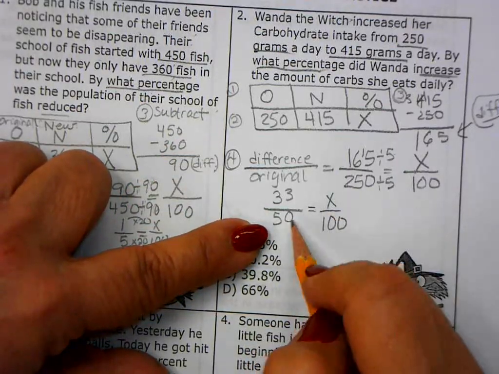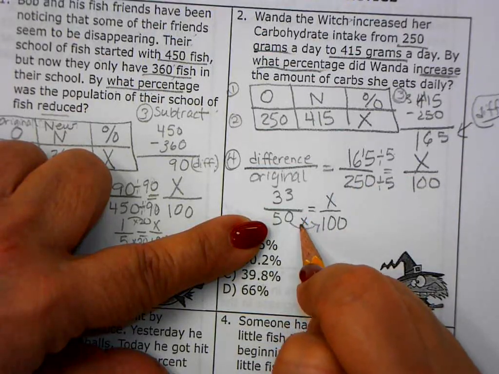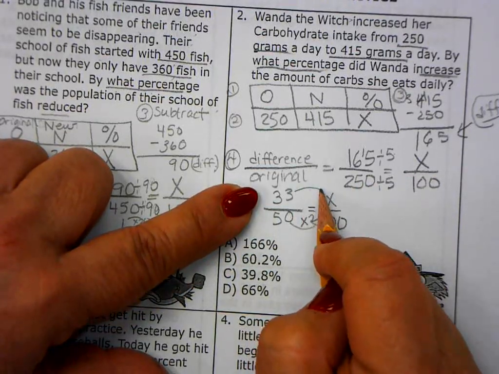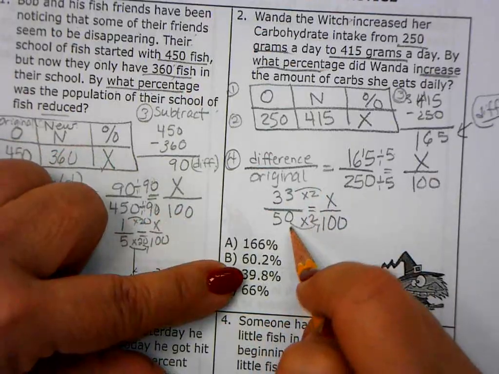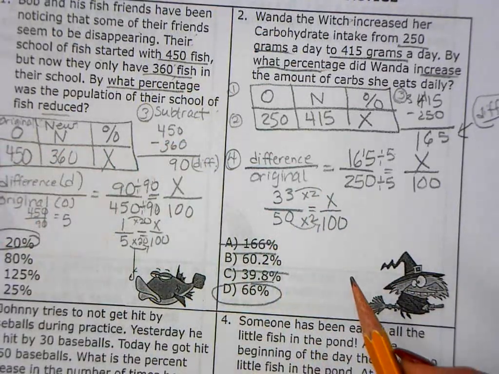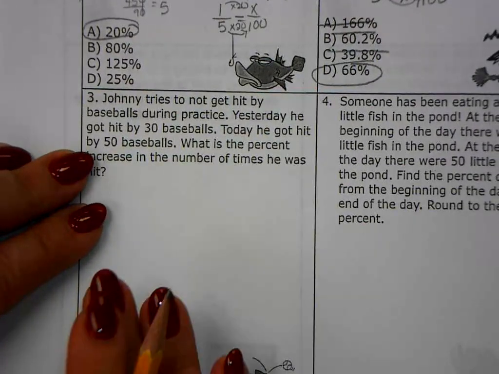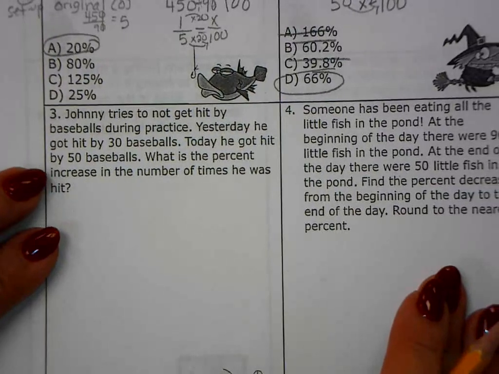Now, I can do this. 50 times what gives me 100? Times 2. 33 times 2 equals 66. And I can cross all of those out. Okay, so that's what you're going to do with the remaining problems. I'm going to help you set these up, and then you'll have the back to do.